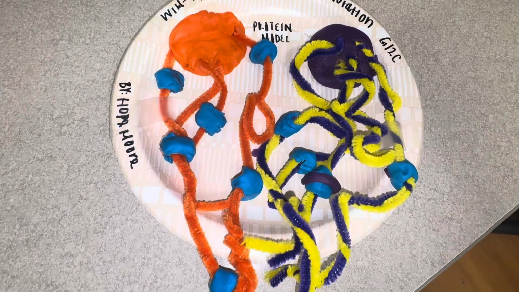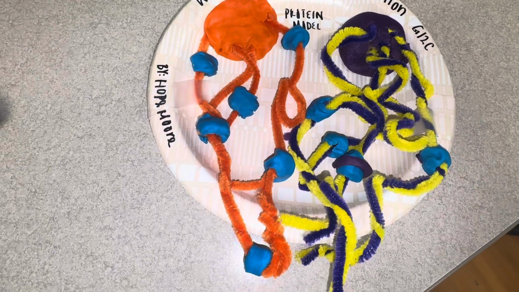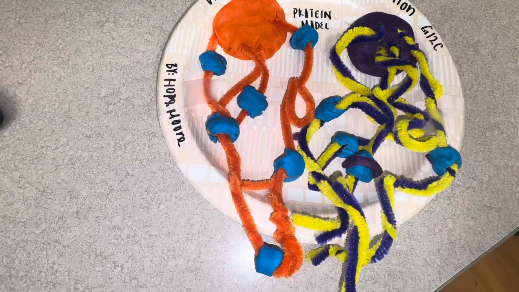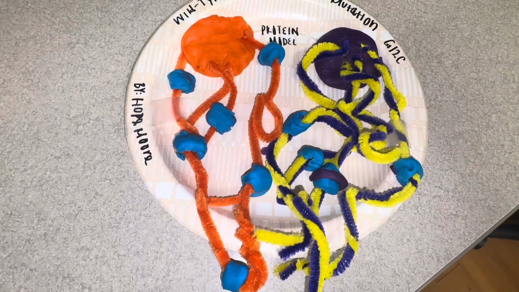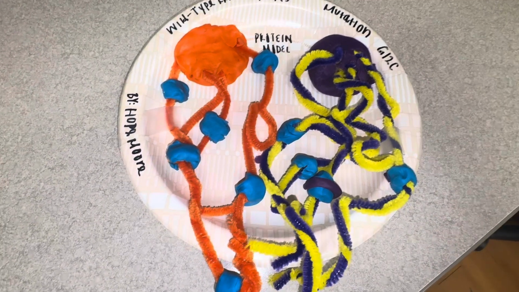The limitations of this 3D model are that you aren't able to see the active and inactive states of the protein, and it also doesn't show how cell division works. Another limitation is that it doesn't show how the cell travels and causes cancer in the body.